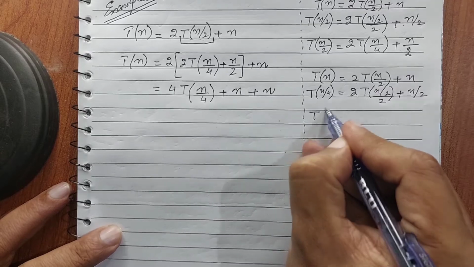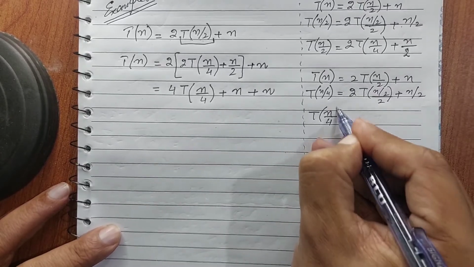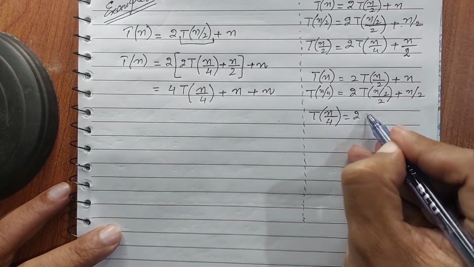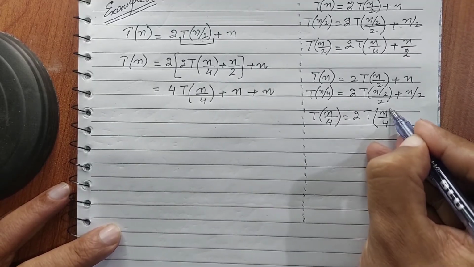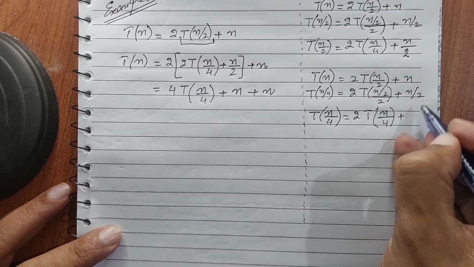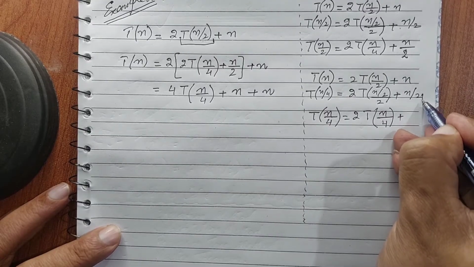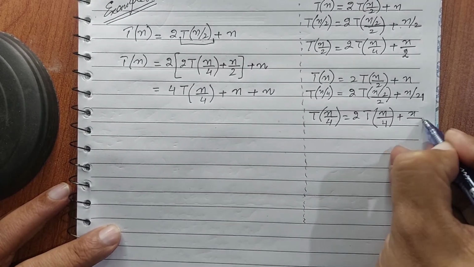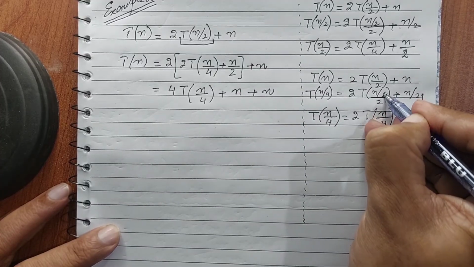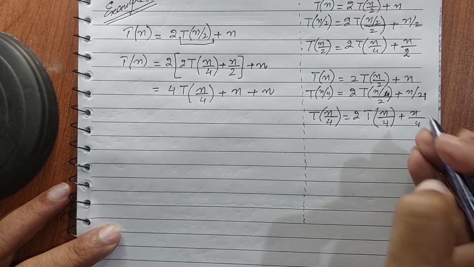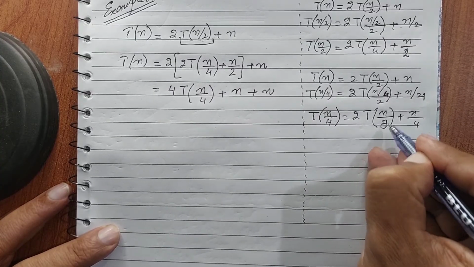So it will become T(n/4) is equal to 2T(n/4) plus n/4, so it is also replaced by 4, so now it will become 8.